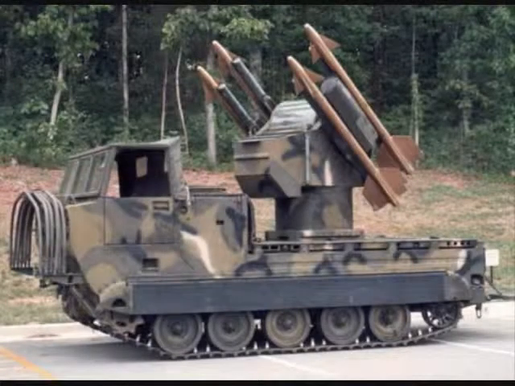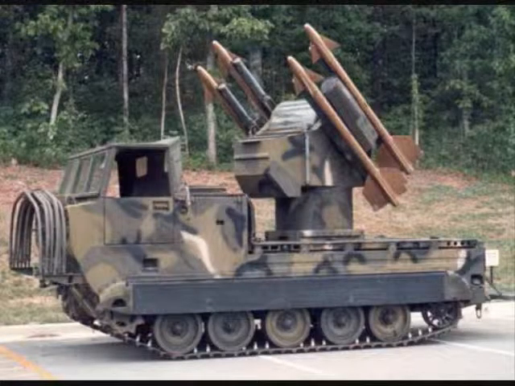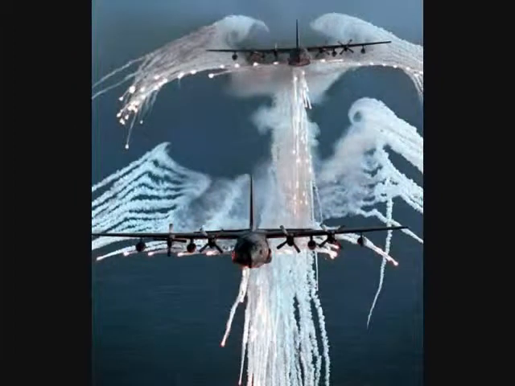The Chaparral used a first-generation infrared seeker. It was one of the first heat-seeking missiles. The downfall of this is that weapons that use this technology, which is now known as forward-looking infrared, are easily deceived by flares, which divert heat.